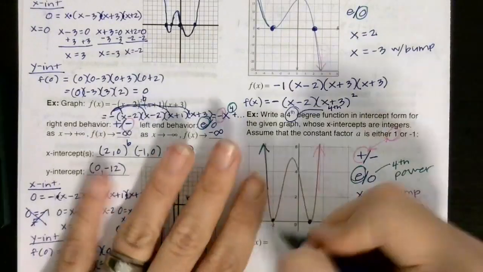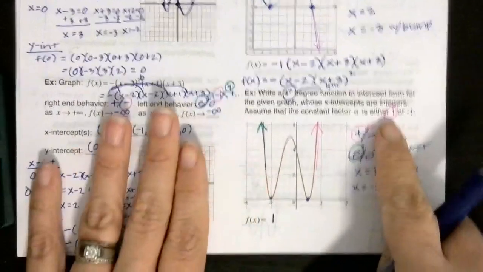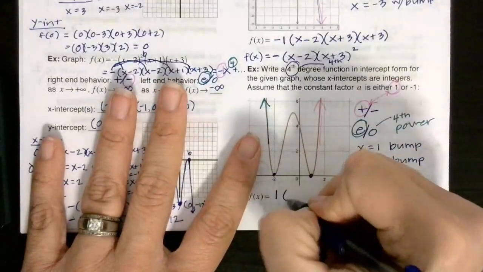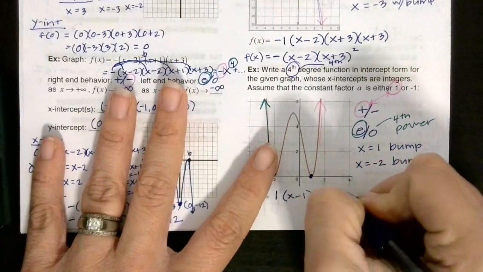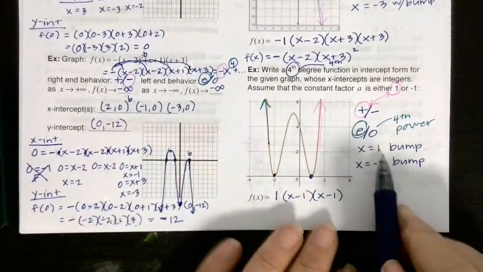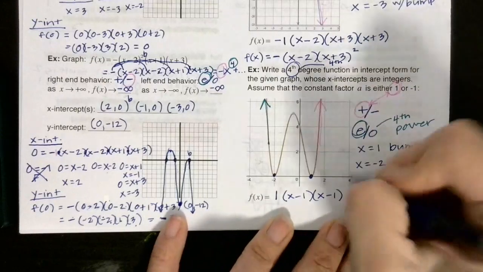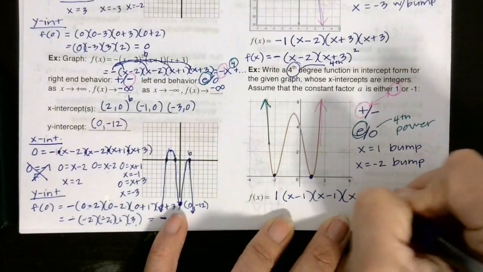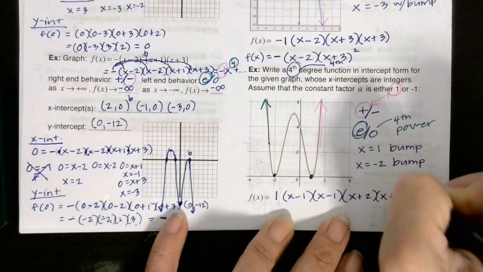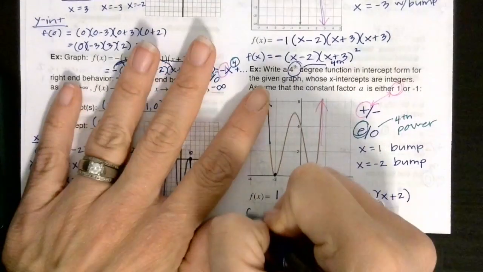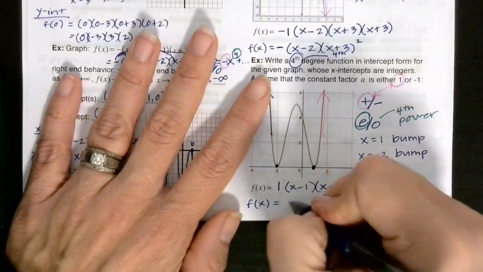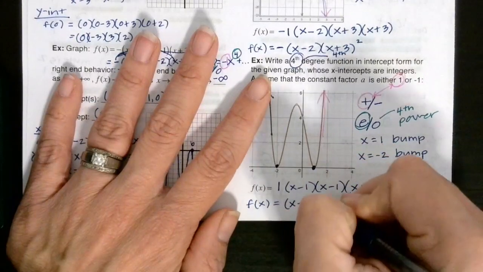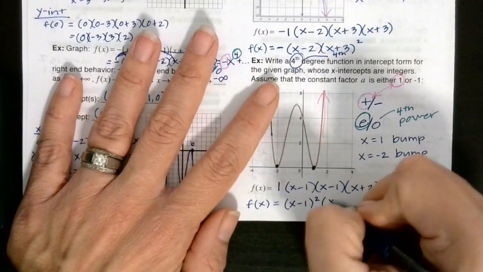So we're going to write 1, because our leading coefficient is 1. And then we have x minus 1 times x minus 1, because it shows up twice and it's the opposite. And then we have x plus 2 times x plus 2. And then we'll clean it up a little bit because we don't need this 1 here. And we can be fancy and write it with squares.